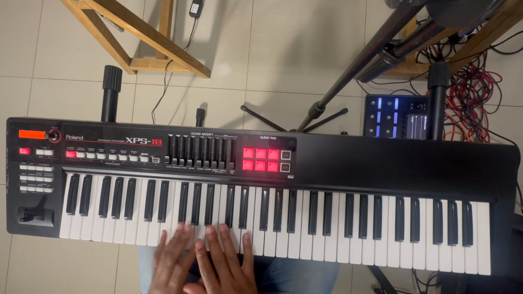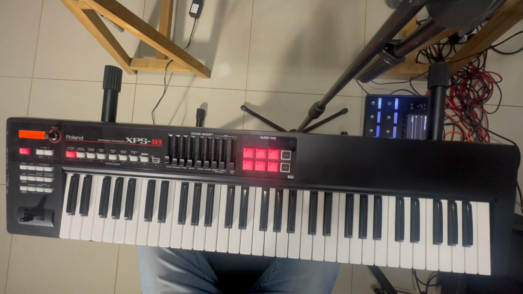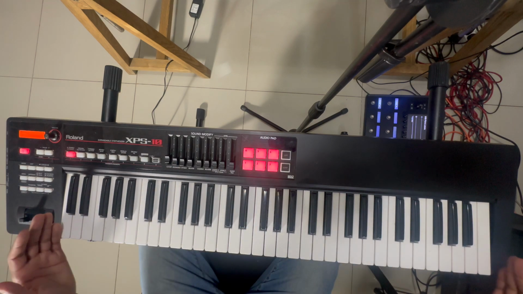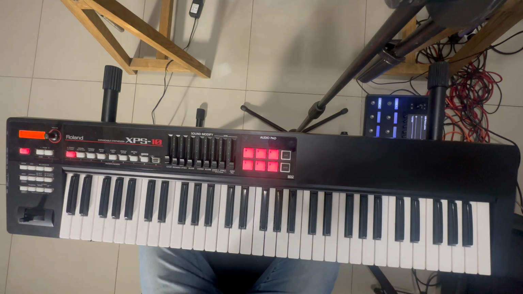Even on a piano, you have different numbers of keys. You may have 66 keys, 88, and so forth, right? But I think this is the smallest it can get, and the most useful, right?